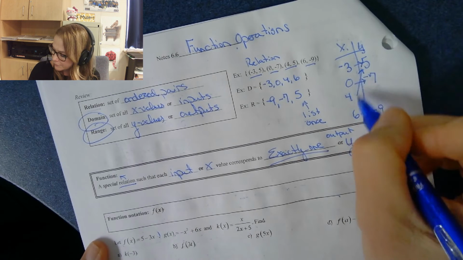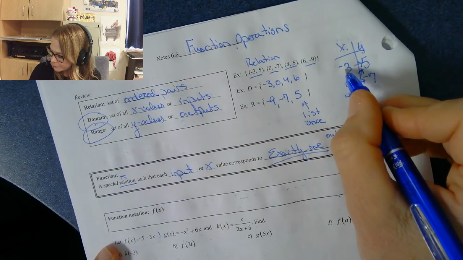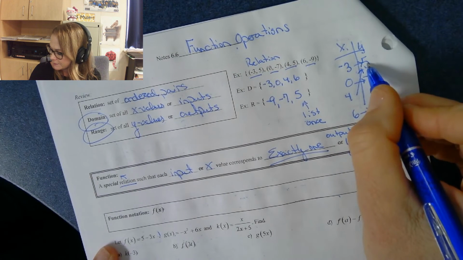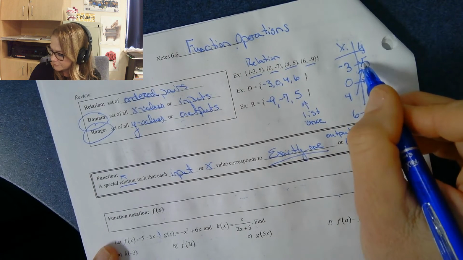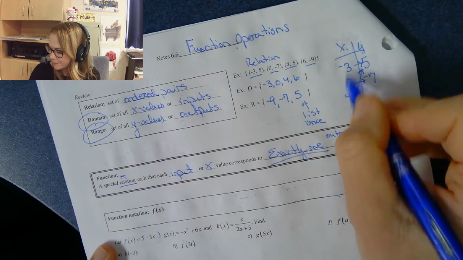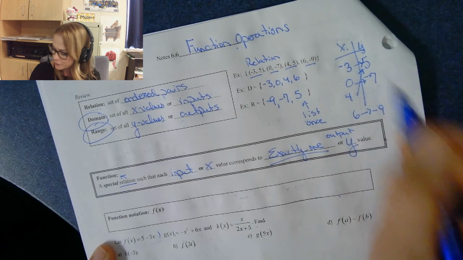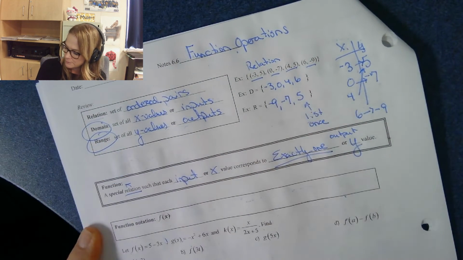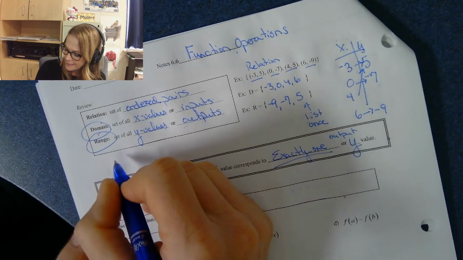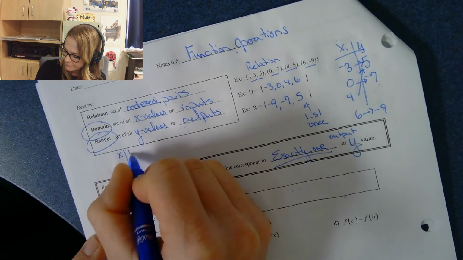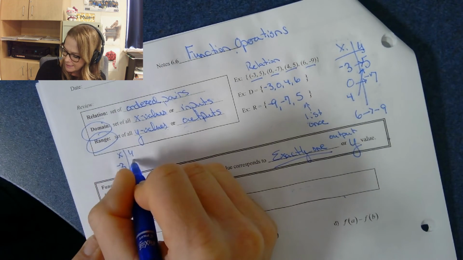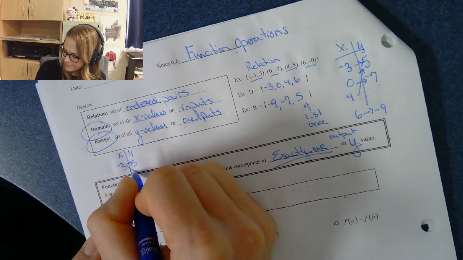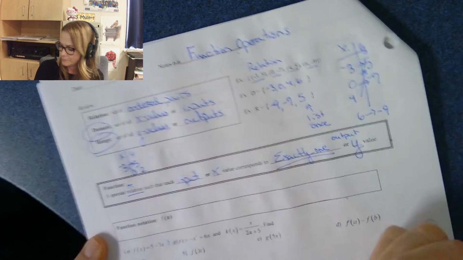So the -3 and the 4 both go to 5, and that's okay. I call this converging. Because -3 does not branch out, it only goes to 5. 4 does not branch out, it only goes to 5. So that's exactly one. Even though they go to the same, individually they go to exactly one. So this is a function. What would not be a function is if -3 was paired with 5, and then it decided to be paired with 2. That's not a function.